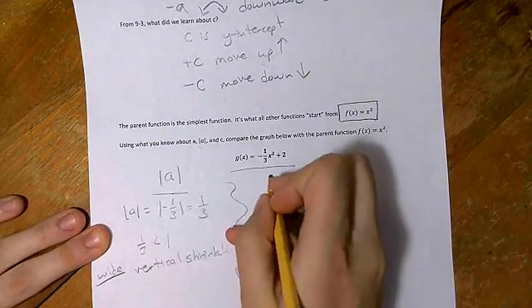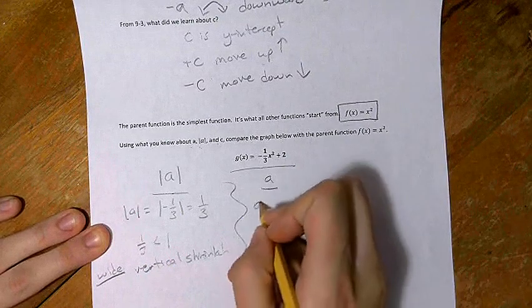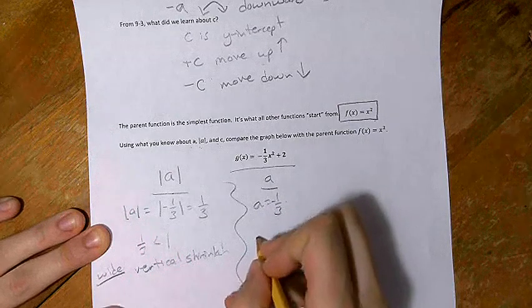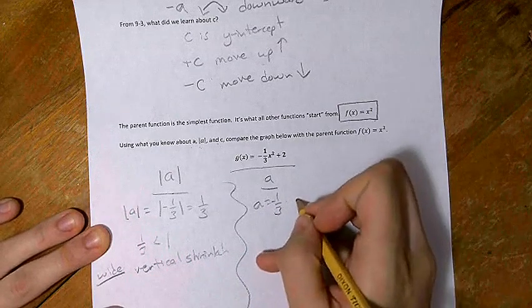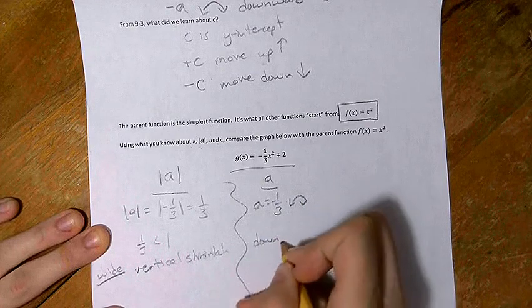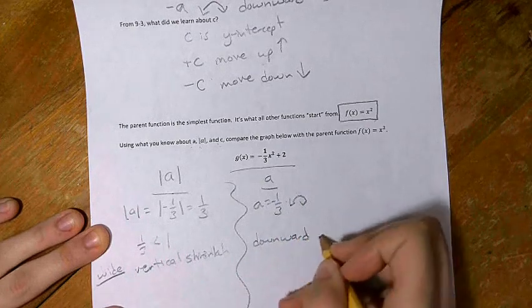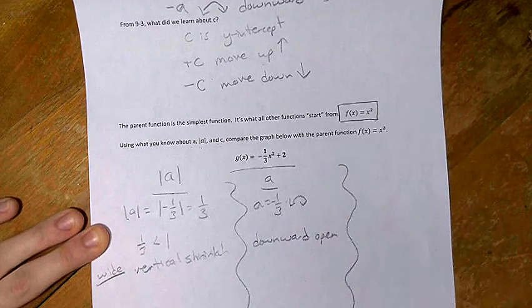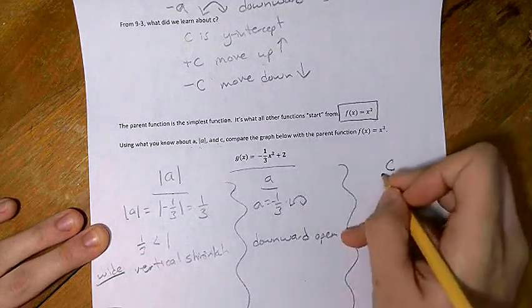So then let's take a look at just what a is. And we know a is negative 1/3. Now, if it's a negative a, that means it's going to open downward. So this is a downward opening. And then the last one is c.